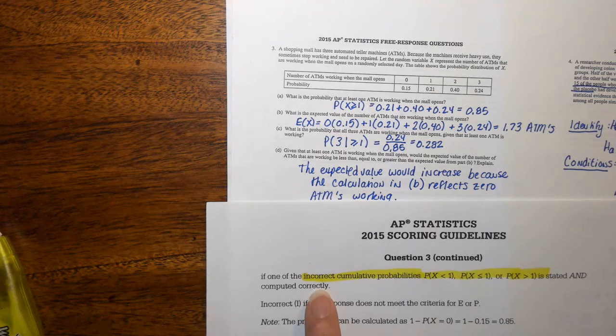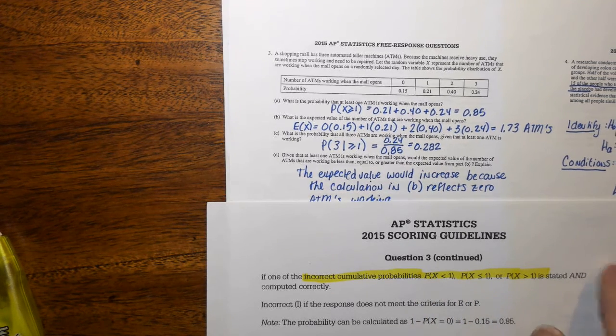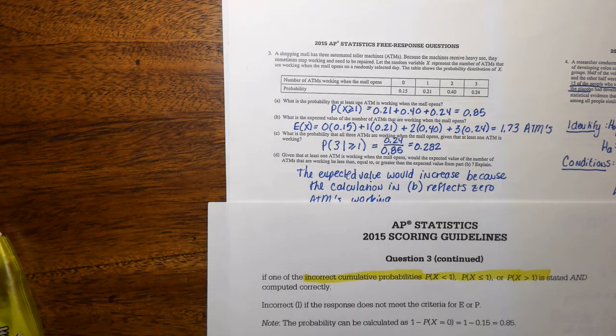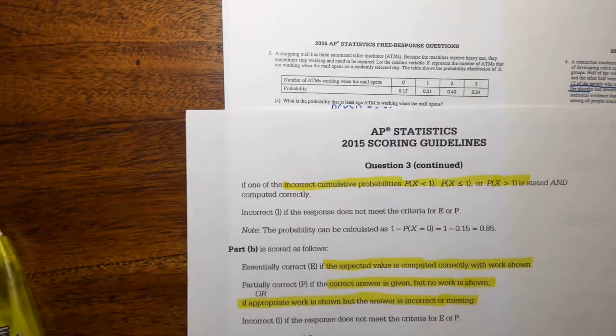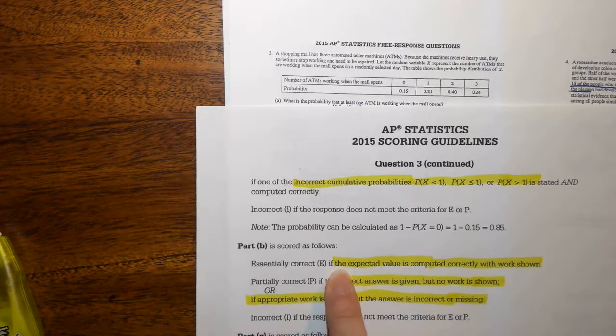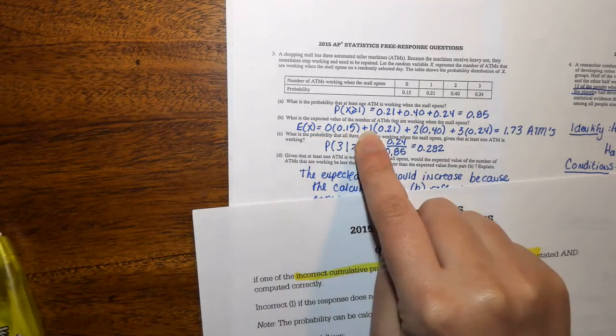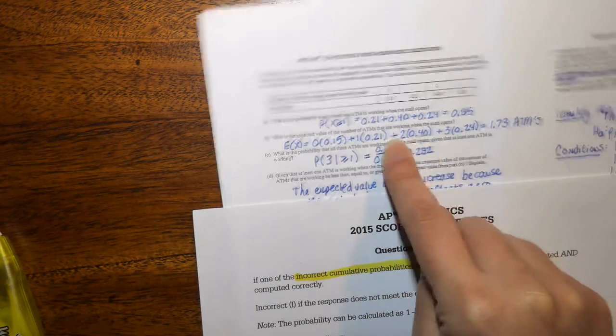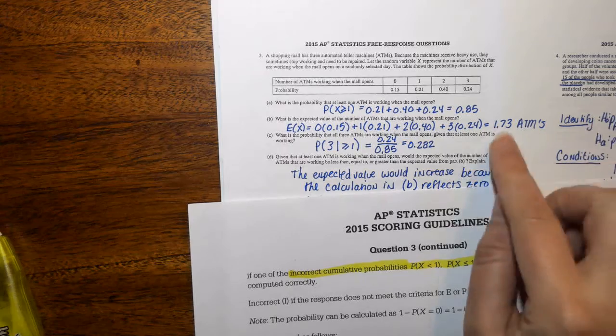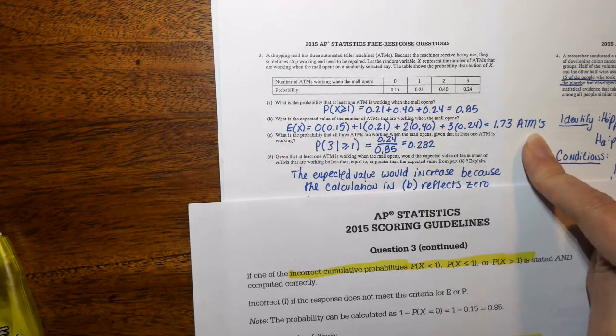Okay, this is interesting enough. You also get a P if you calculate less than 1, less than or equal to 1, or greater than 1. So if you completely read at least one incorrectly, like those words, you read them incorrectly and do this, this, or this, you still get a P. Again, kind of nice. Okay, part B, essentially correct if the expected value is computed correctly with work shown. So I have top times the bottom plus top times the bottom plus top times the bottom plus top times the bottom is 1.73 ATMs.